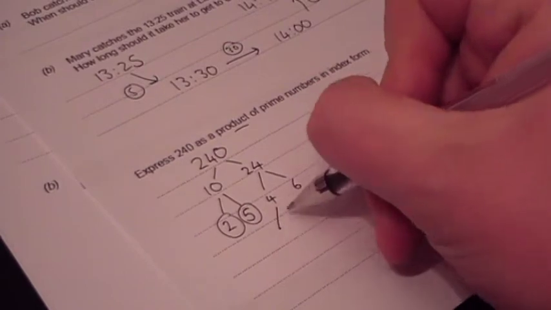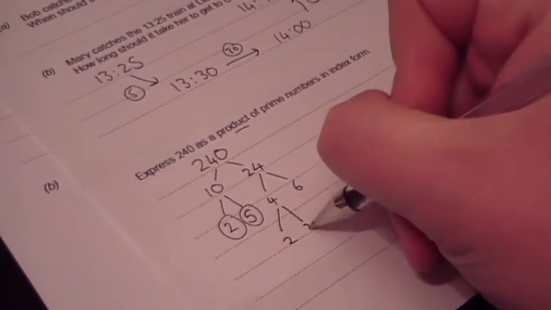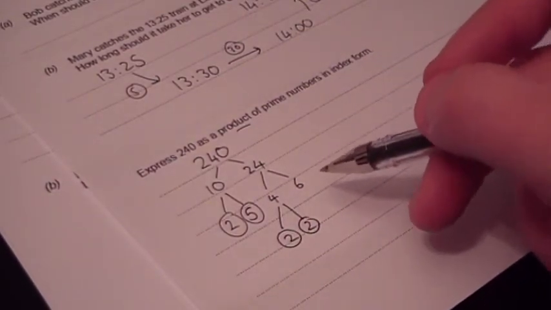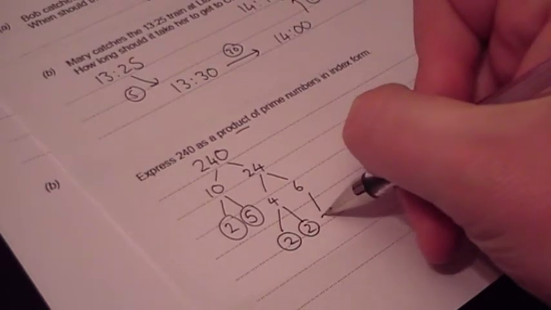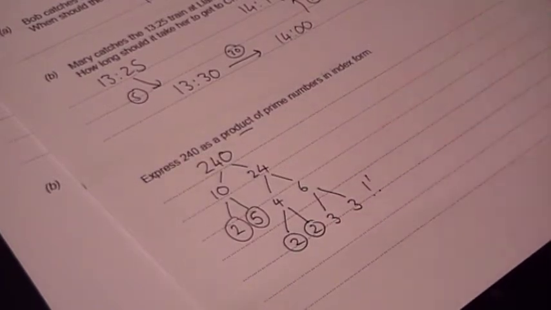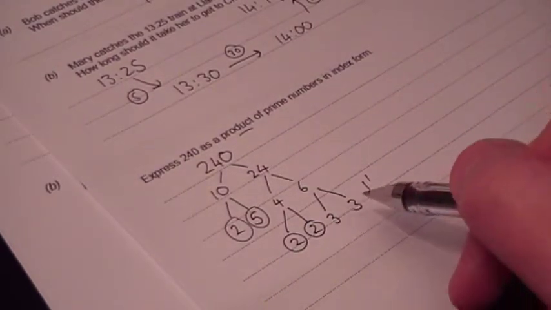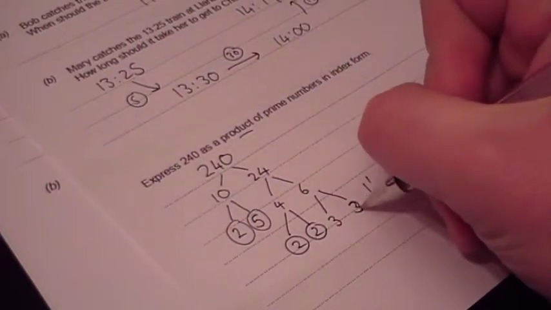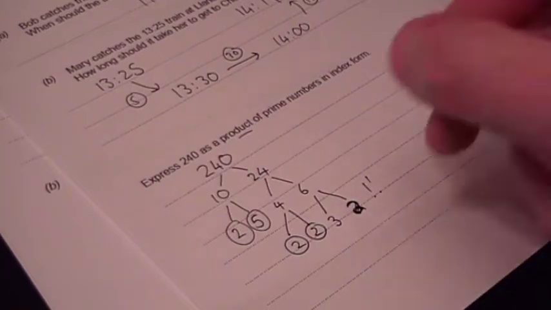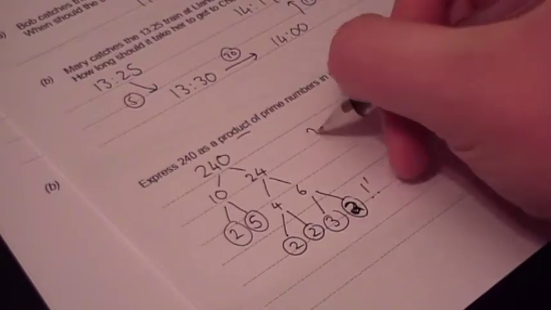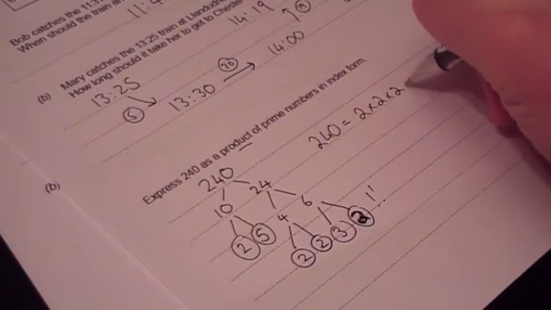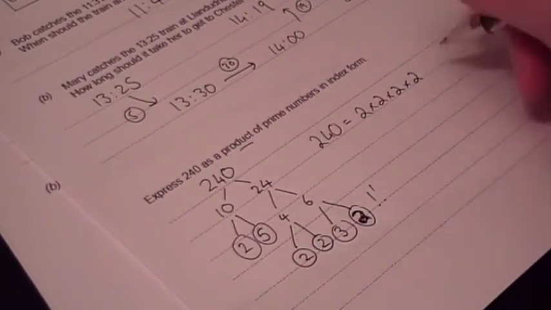4 and 6 are not prime, so I'm going to go down another level. 2 and 2, like so. And I'm going to make a deliberate mistake now on 6 because I see it so often. The temptation is to put 3 and 3. But that's not right. People slip into 3 plus 3 is 6. This would need to be 2 as well, so that 2 times 3 makes the 6 above, and then they can be circled. So 240 equals 1, 2, 3, 4 2s times 3 times 5.